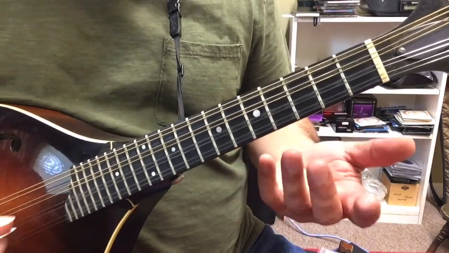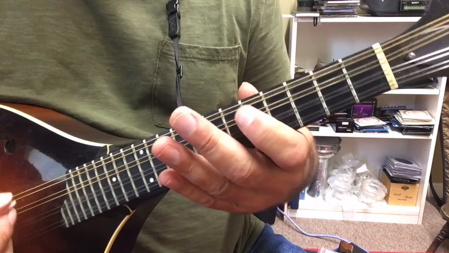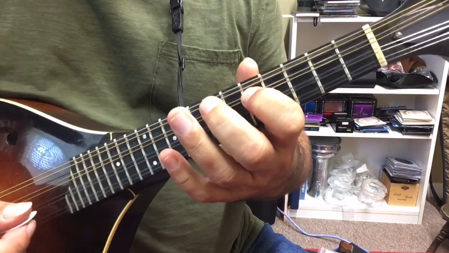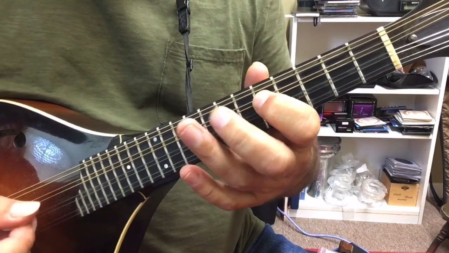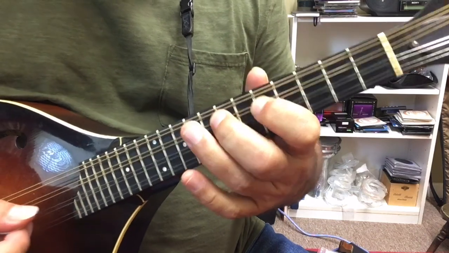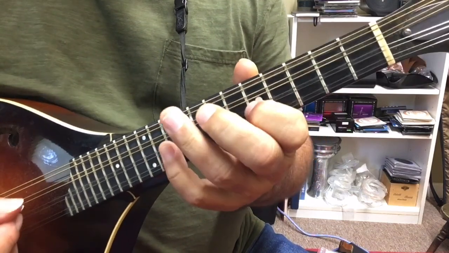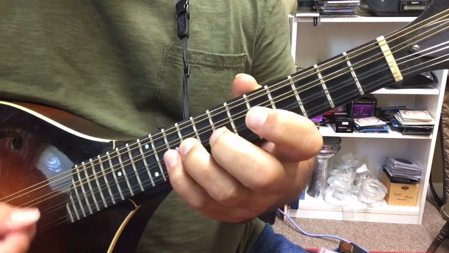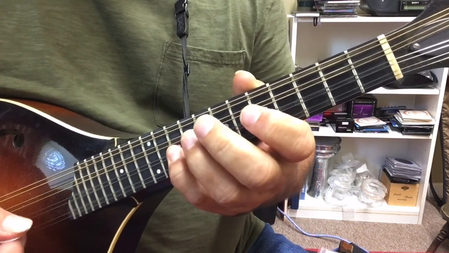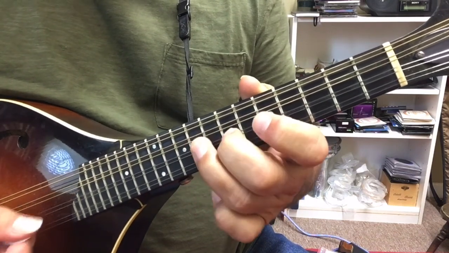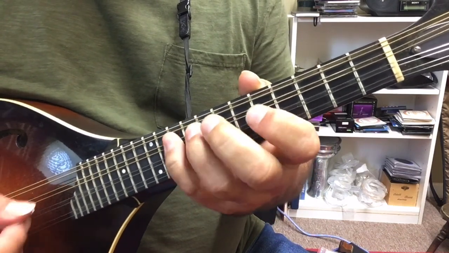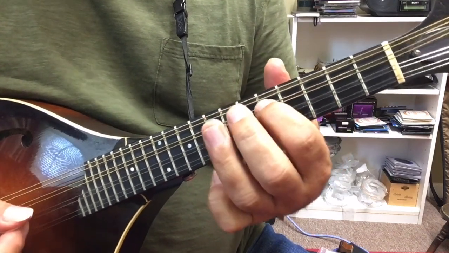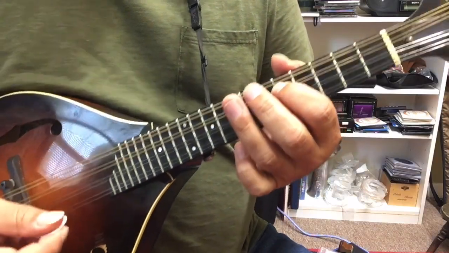If you're using a closed position scale, let's say G. Closed positions, you can do the same thing. 1, 2, 3, back to the beginning. 1, 2, 3, 1, 2, 3. So you should be able to do that with closed position scales as well.